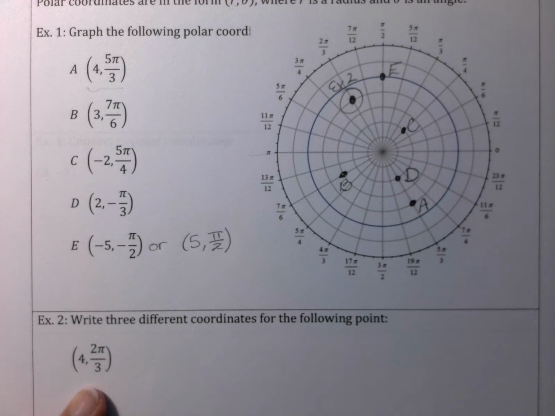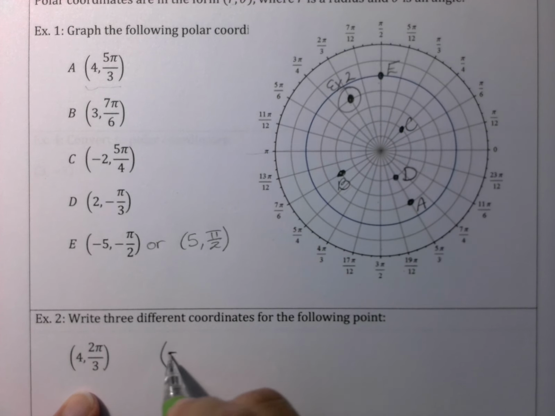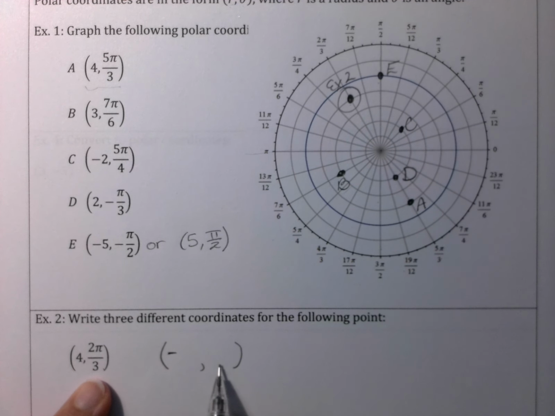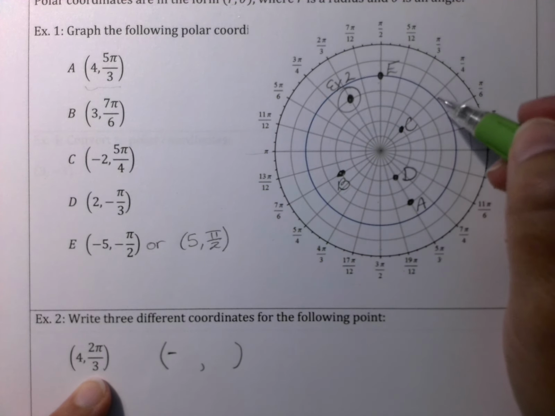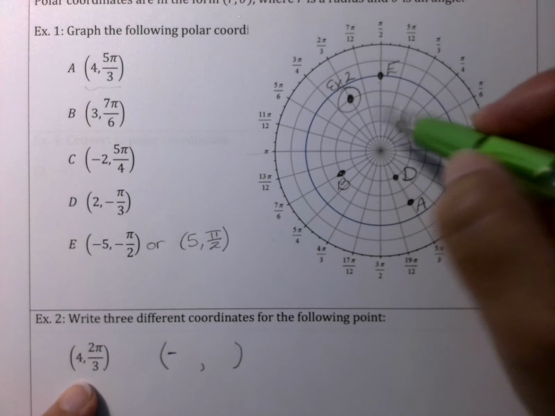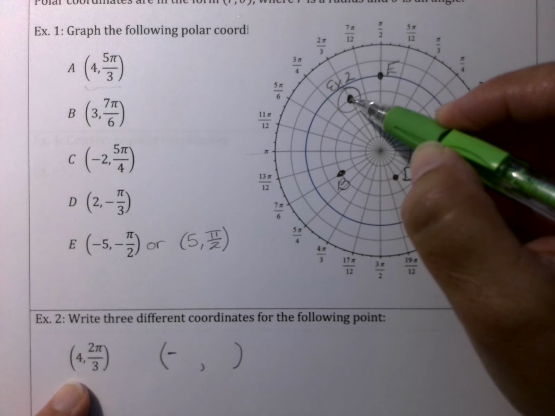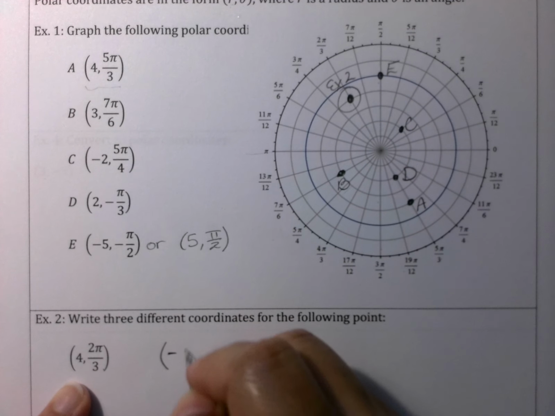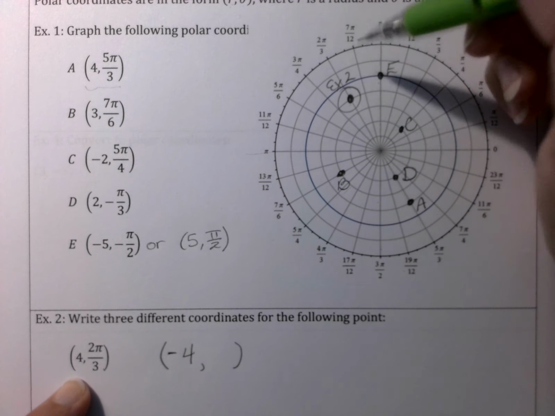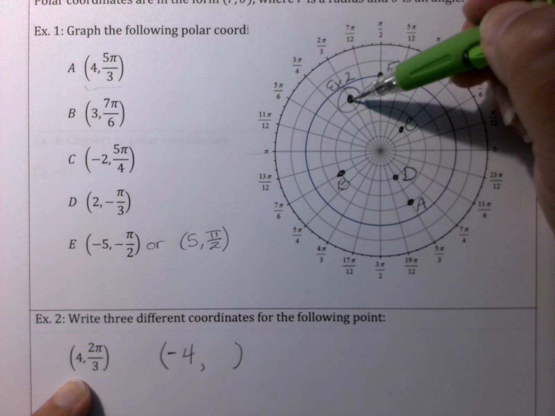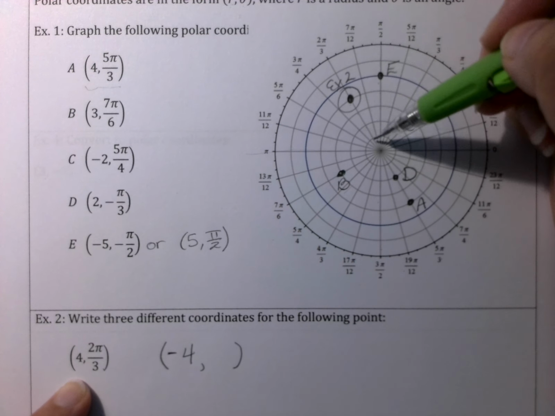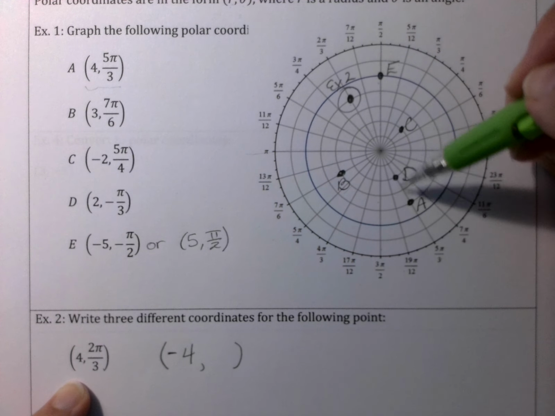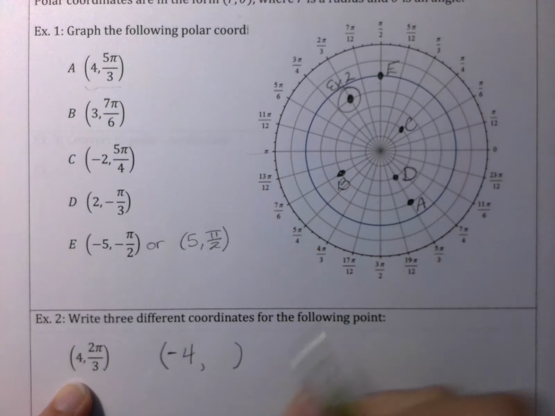We've got it labeled. So what if I wanted to write this with, let's find coordinates with a negative radius, but a positive theta. Well, my radius is going to be 4 units, whether we're going positive or negative. So I'm going to make that radius -4. But that means in order to get this point, I don't want 2 pi over 3. I want that same angle in the opposite quadrant, which would be 5 pi over 3.